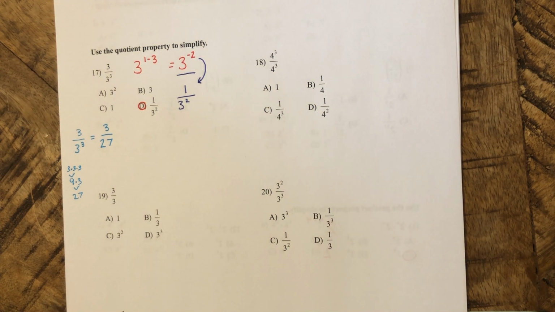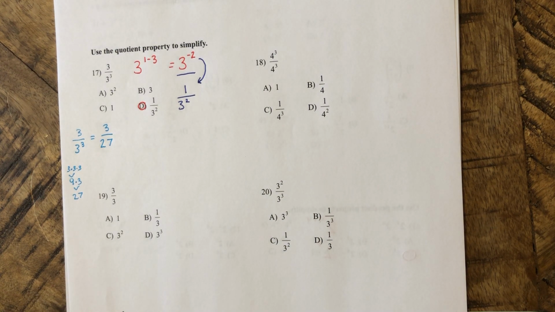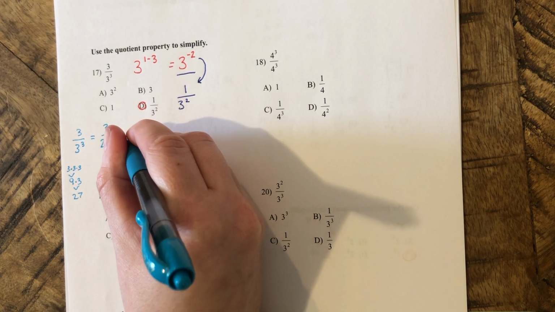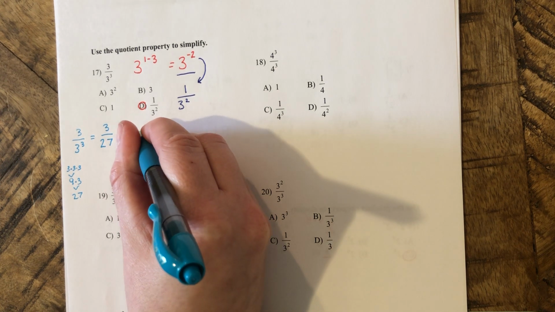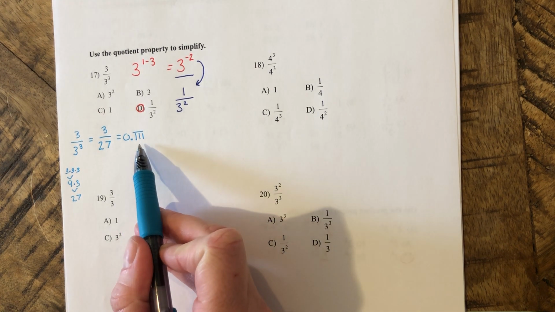But if we go ahead and type in 3 divided by 27, we're going to see that the decimal value of 3 divided by 27 is 0.111. All of that repeats. So if we found this and converted it to a decimal, our final answer would be 0.1 repeating.